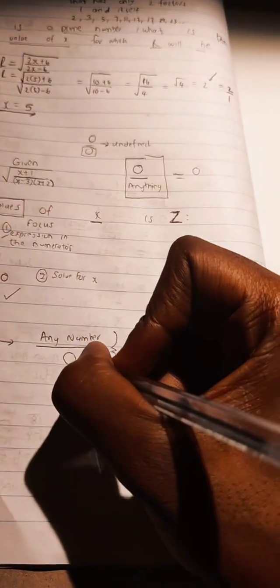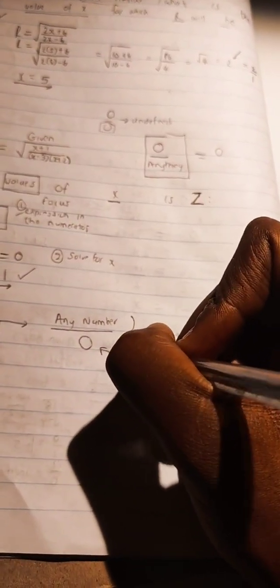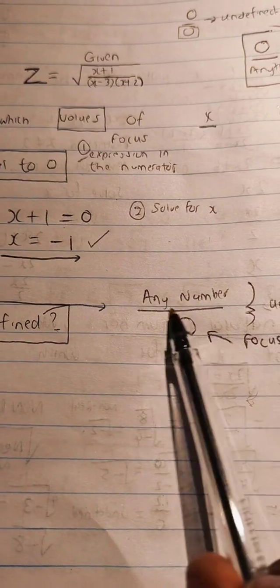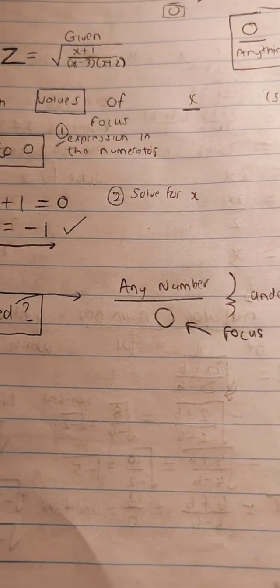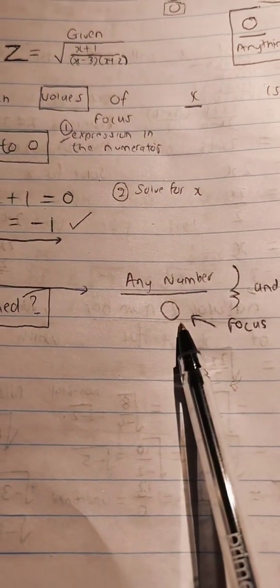So now our focus is going to be here in the denominator. All right, not the numerator, but the denominator.